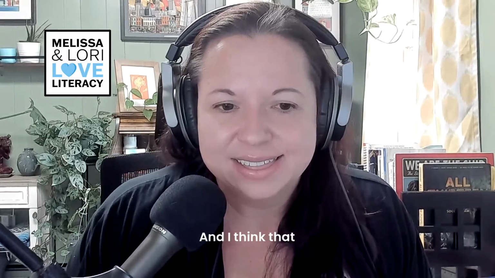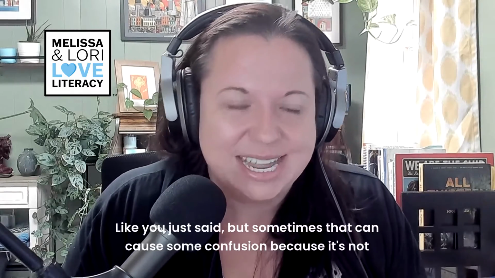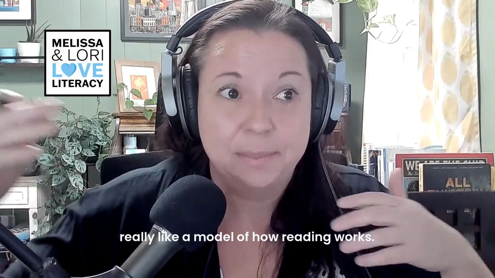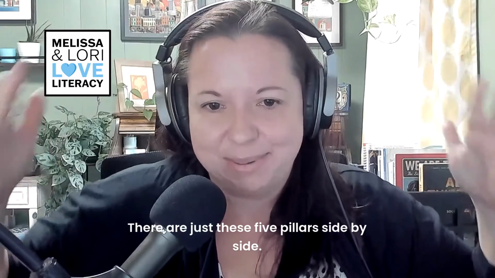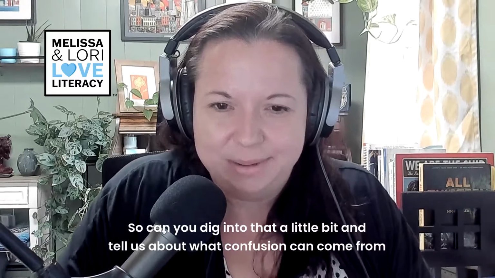And I think we know where it came from now, right? Like you just said, but sometimes that can cause some confusion because it's not really like a model of how reading works. There are just these 5 pillars side by side. So can you dig into that a little bit and tell us about what confusion can come from it?